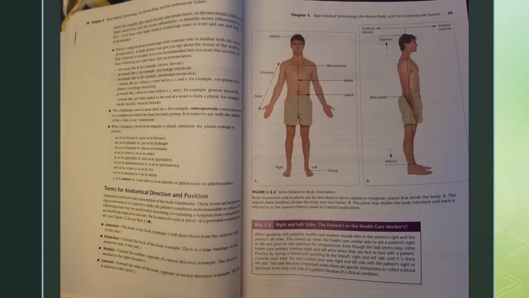Anterior, the front of the body. Example, I will draw blood from the anterior side of the arm. Posterior, towards the back of the body. Example, there is a large bandage on the posterior side of the arm. Medial, towards the midline, opposite of a lateral direction. Example, the heart is medial to the right shoulder. Lateral, towards the sides of the body, opposite of the medial direction. Example, the hip is lateral to the navel. Figure 3.2 shows terms related to body orientation.